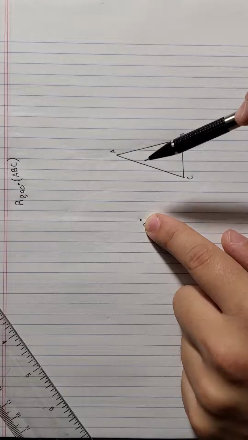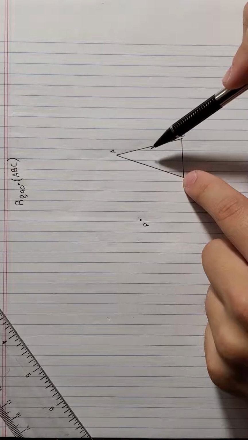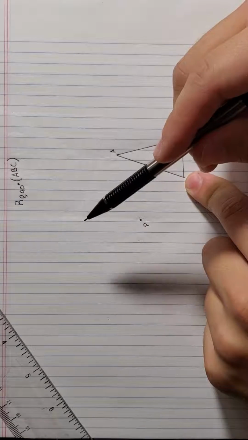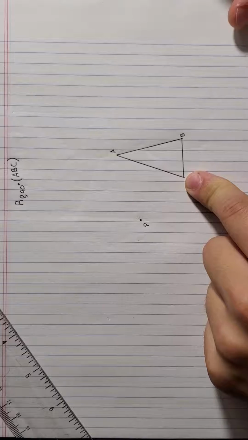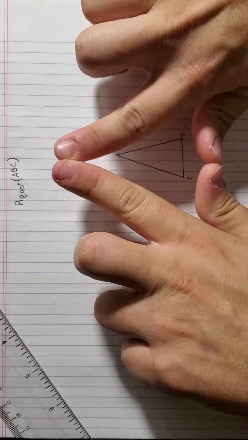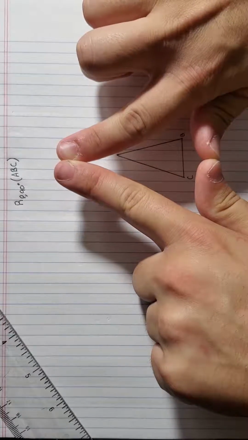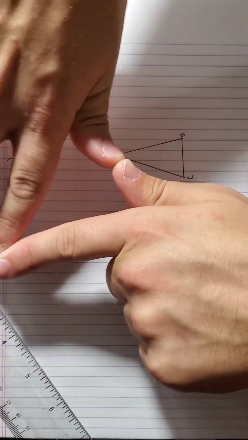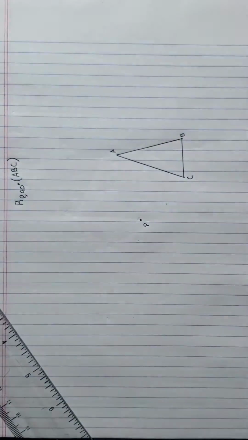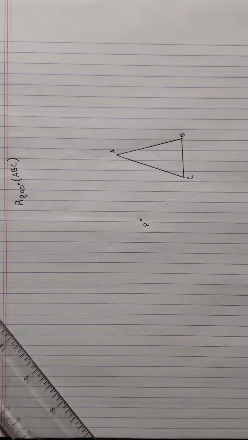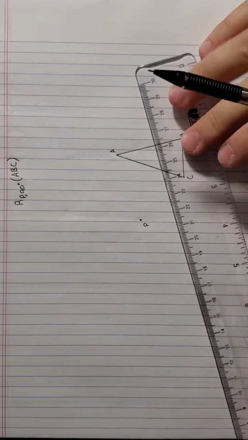So before we get started, remember that rotations are always counterclockwise unless you're told otherwise. So I know that this triangle that is shaped like this is going to rotate 90 degrees and will be pointing that way. The first thing I want to do is kind of reminiscent of our dilations.